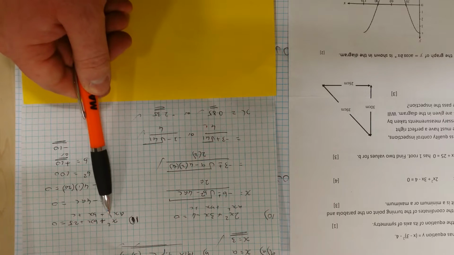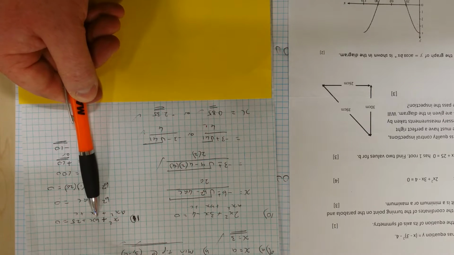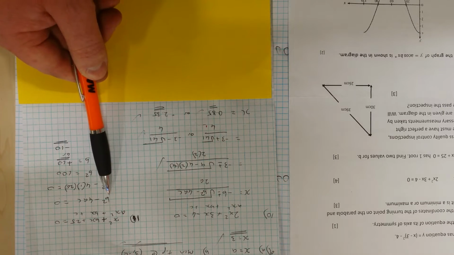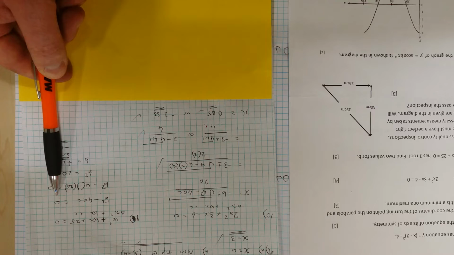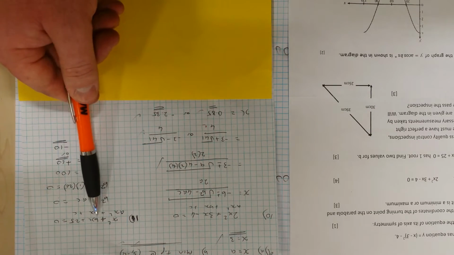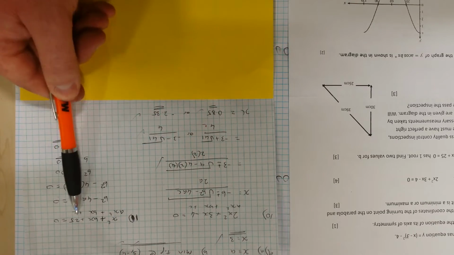So we have this quadratic here, but we're given b as a coefficient. That's what we've got to solve, that's what we've got to find, but we're told it has one root. So that means that when you have the discriminant, it's going to equal 0. So what we're going to do is substitute all these values in. So we've got b, we've got 4 times 1 times 25.